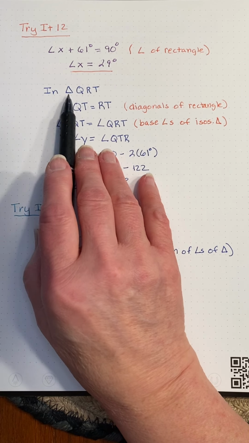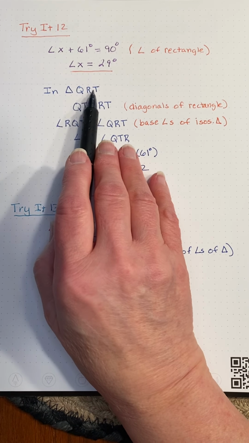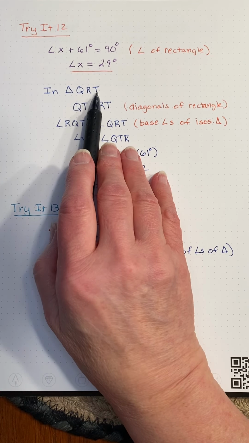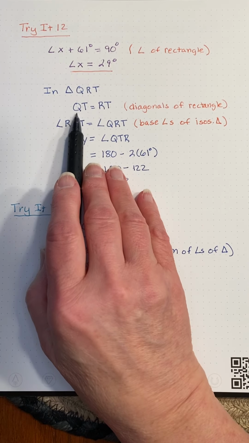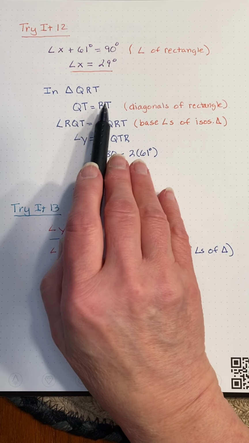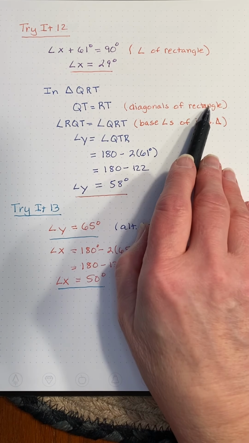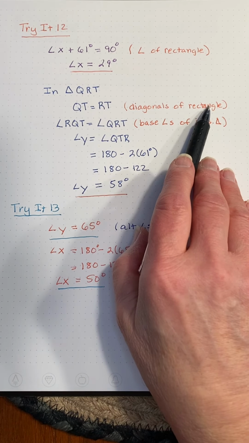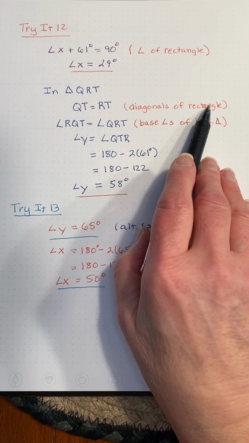Now, in triangle QRT, so that's the little one in there, QT equals RT because of the diagonals of a rectangle. It means though that PT and ST are also equal. And they're all equal, all those little parts.